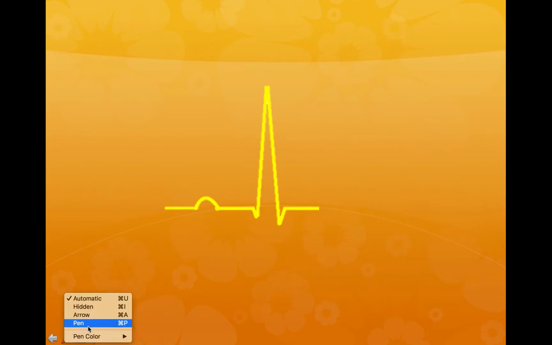The other concerning thing about T waves is T wave inversion.